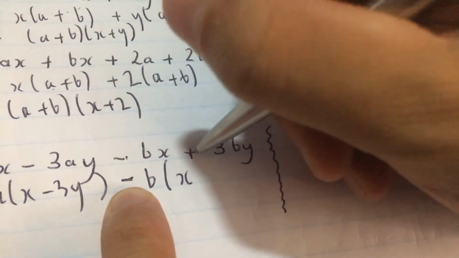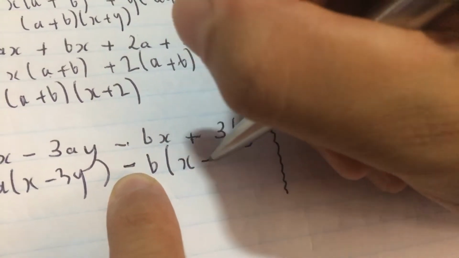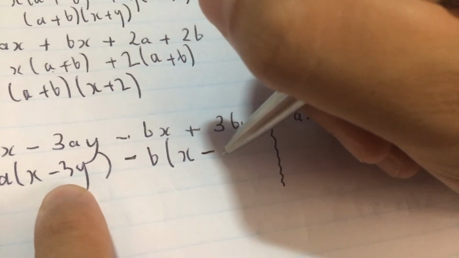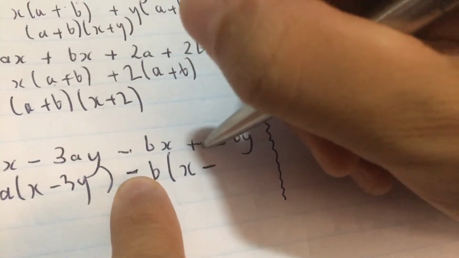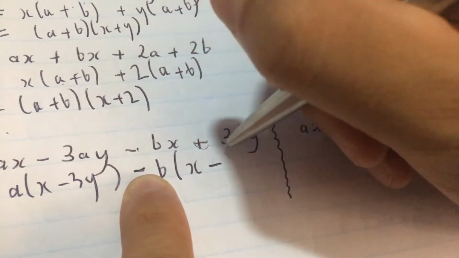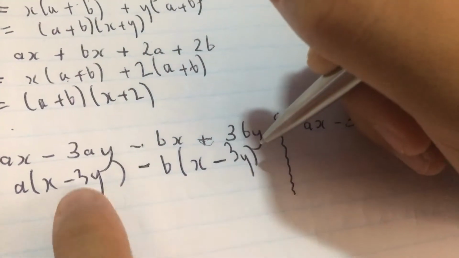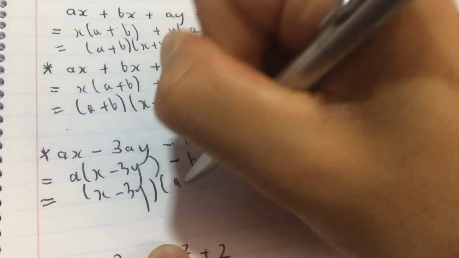But over here is very important. I'm trying to get a positive, so it has to be a negative, and it matches the bracket as well, because a negative times a negative gives me that positive. And I need 3y. And are the brackets the same? Yes, they are. So I pull out the common bracket, x minus 3y, and a minus b is in the other bracket.